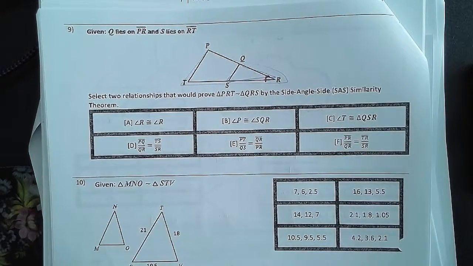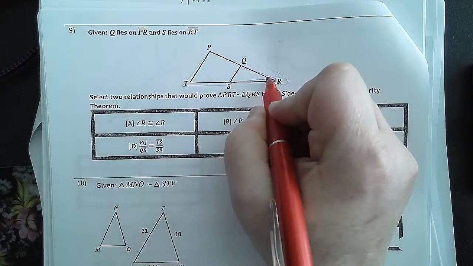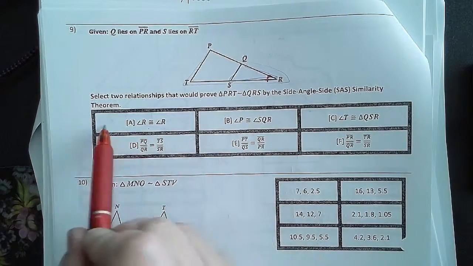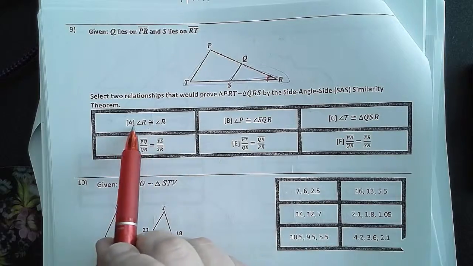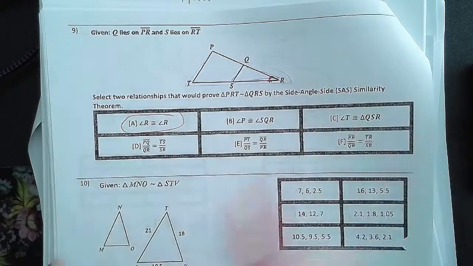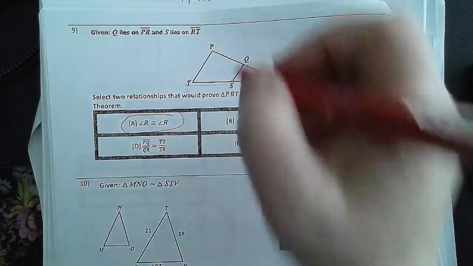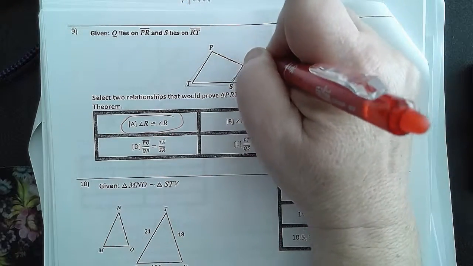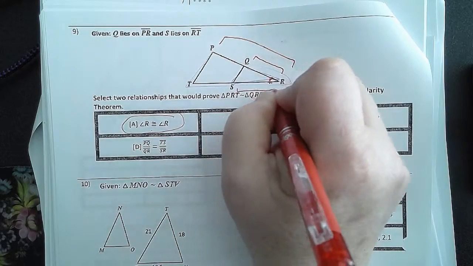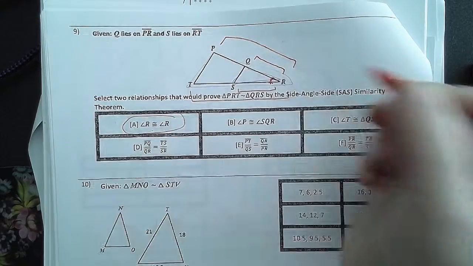So this angle is already there, so angle R is equal to angle R, but we're trying to prove by side angle side. So one of them has to be that that angle is congruent to itself. And then we need to say, okay, this side over this side is equal to this side over this side, because they have to have the same scale factor.